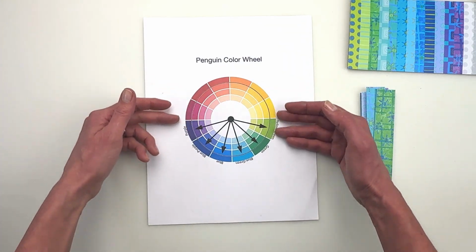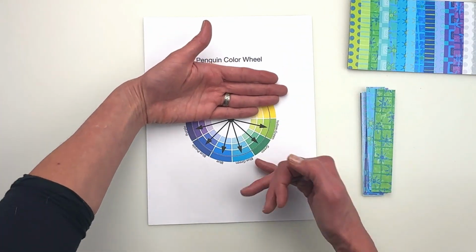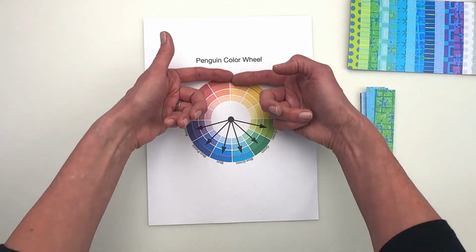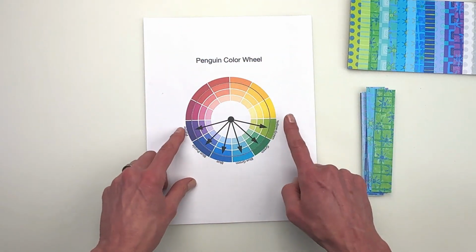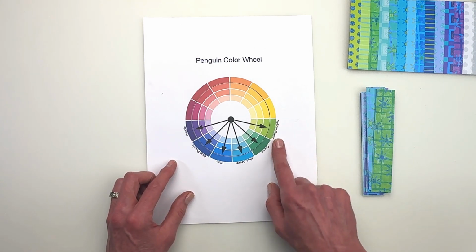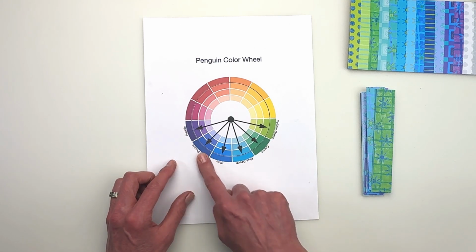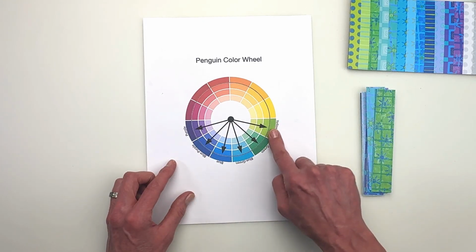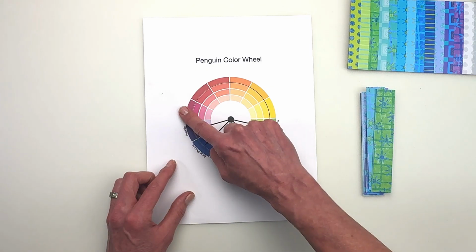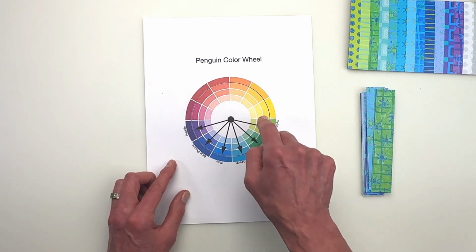So in this limited palette, if you take a look at this, these are the cool colors. The cool colors live down here, and then these are the warm colors. Cool colors, if you're trying to remember them, are the colors that you would see in the earth and in the ocean, so the grasses and water. And then the warm colors are the colors of the sun and sunsets.